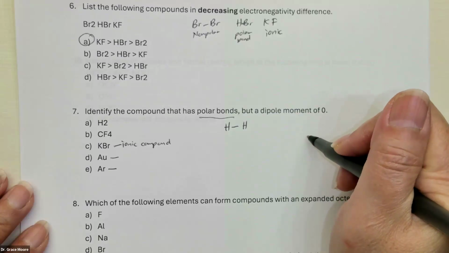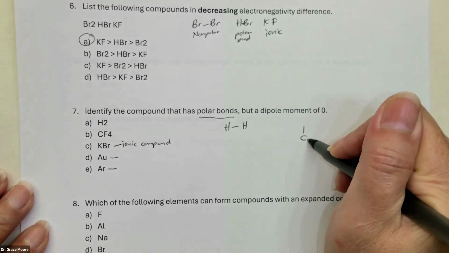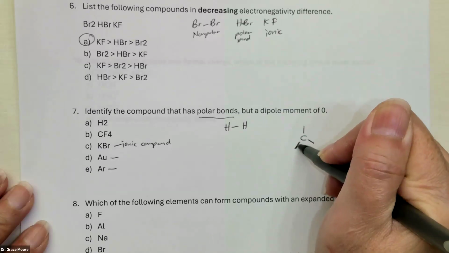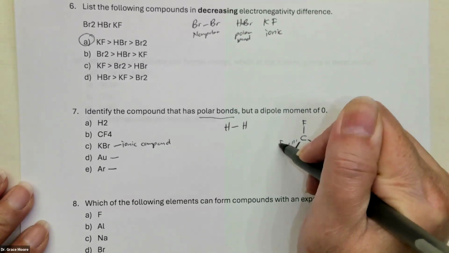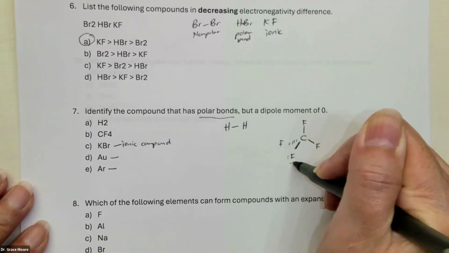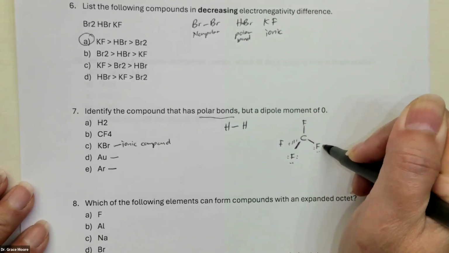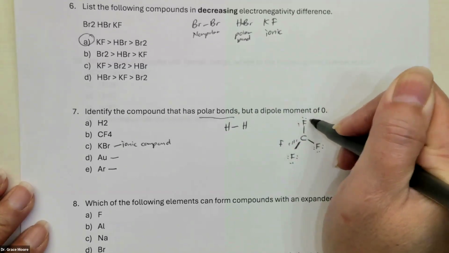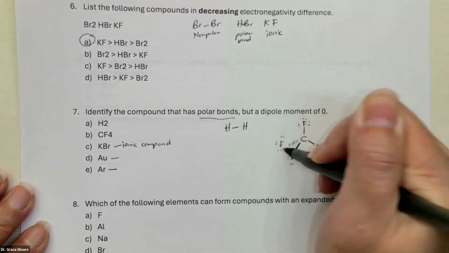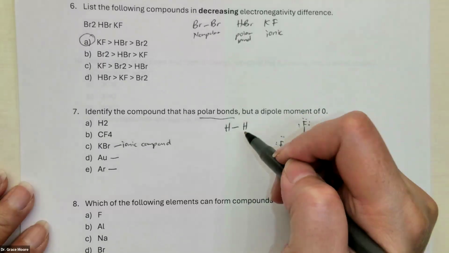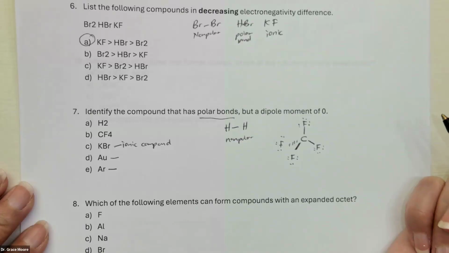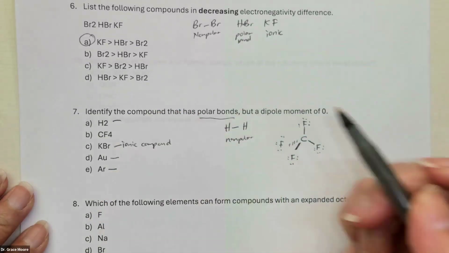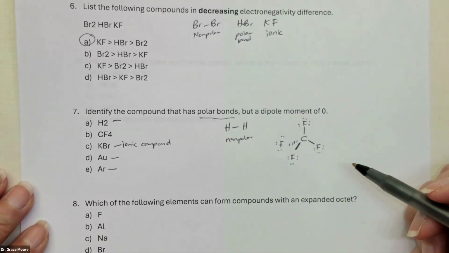CF4, if you remember, looks like CH4, where you have a tetrahedral formation. The only difference between CF4 and CH4 is that F has 7 valence electrons. H-H is nonpolar because the atoms are the same, so that answer is also eliminated. That leaves you only CF4.